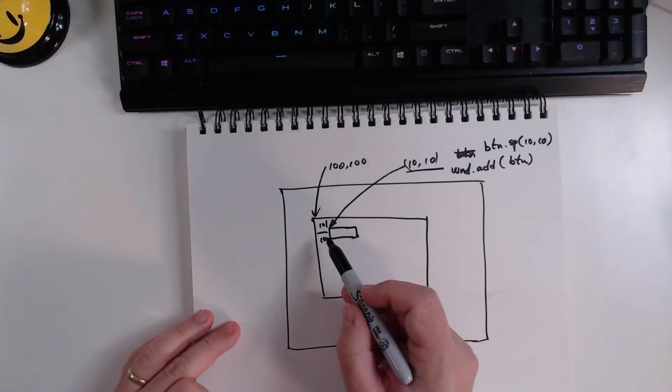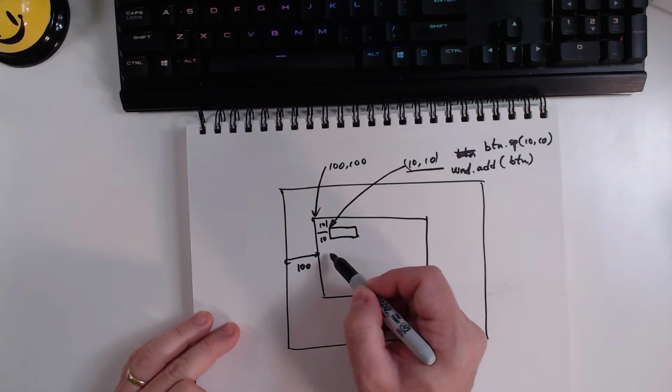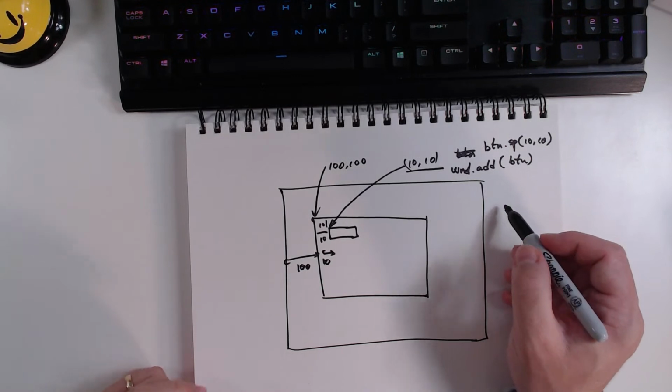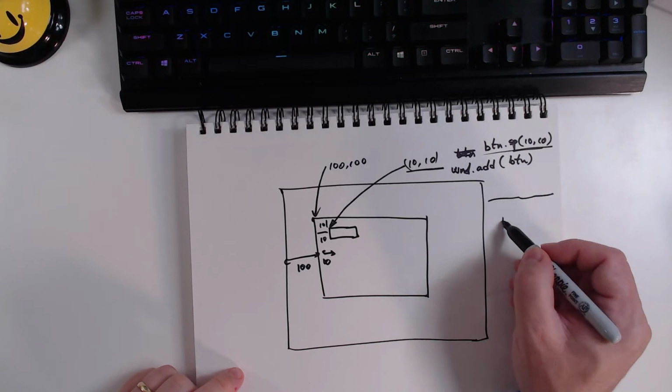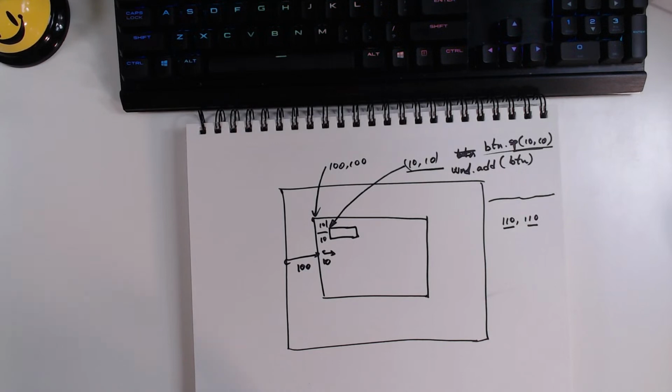When we are actually displaying with a rectangle, we have to display it at 100, which is this distance, plus this distance, plus 10. And the same there. So basically inside the code we are saying 10, 10, but in reality we are displaying at 110, 110. So we have to add the two coordinates together, because otherwise, if we just display it at 10, 10, we'll not be displaying the right position, right?